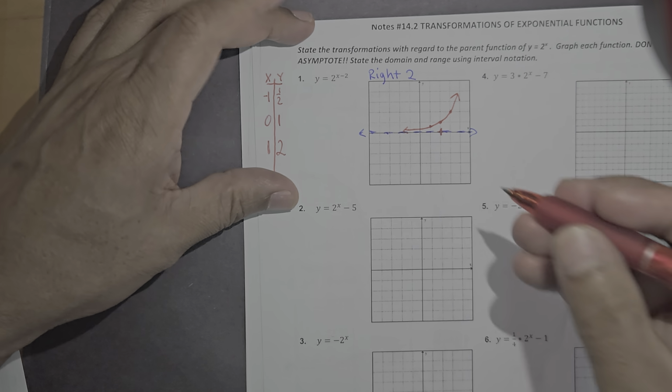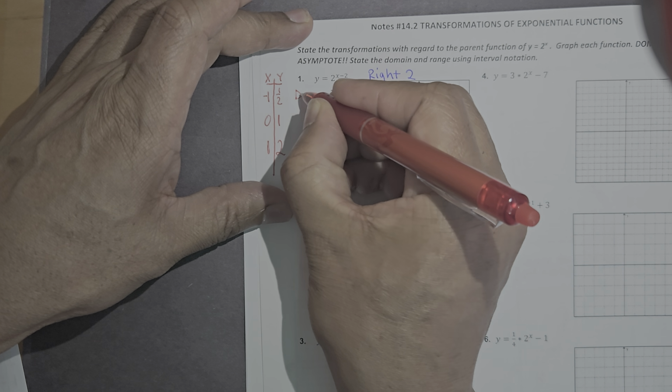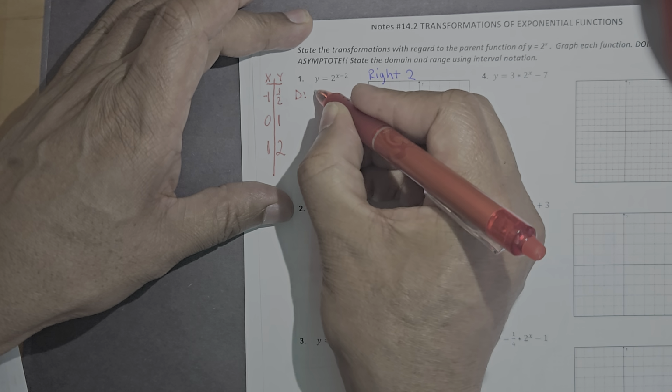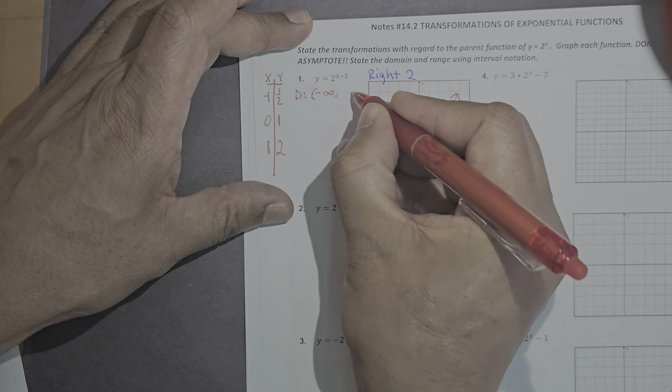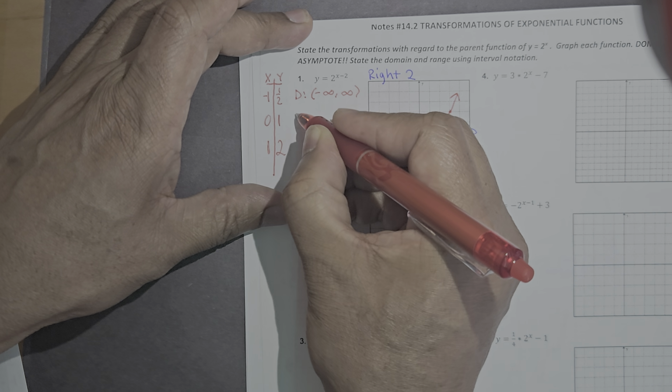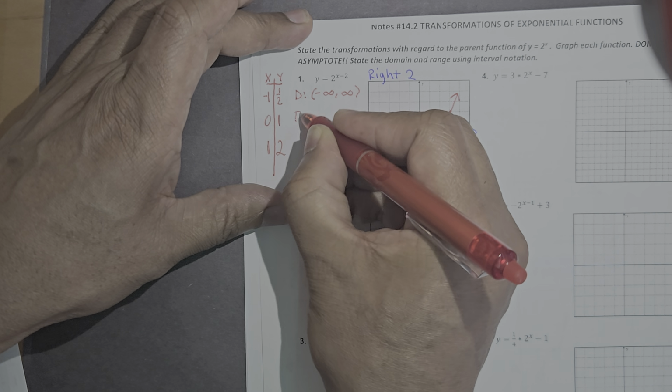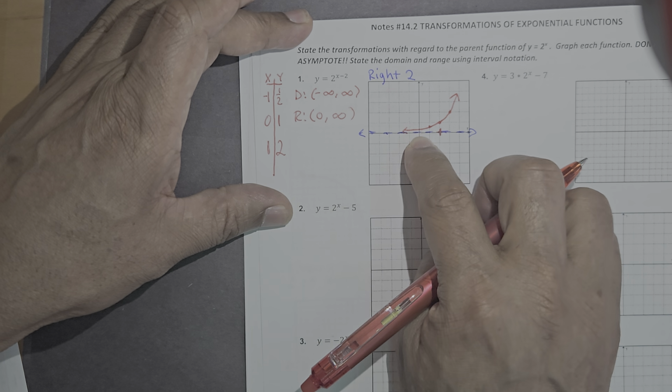And then the last thing I need to do is state domain and range in interval notation. So domain is not going to change. It goes from negative infinity to positive infinity. And the range is the same as the parent function, from 0 to infinity, because at 0 we have the asymptote. Okay.